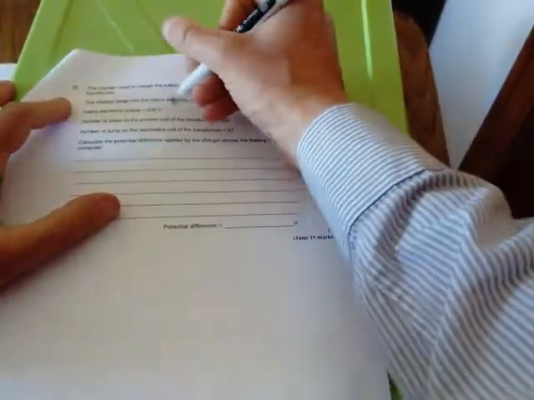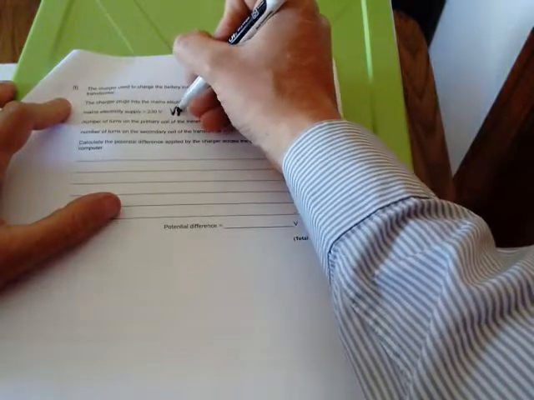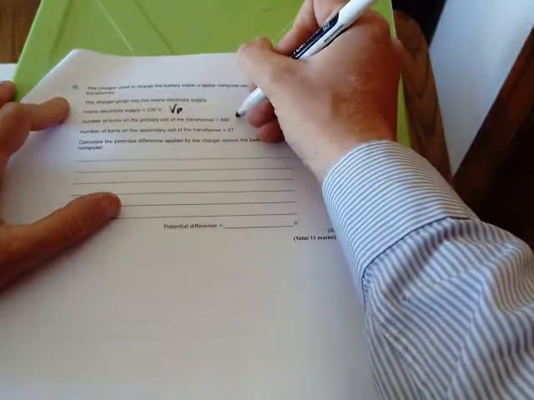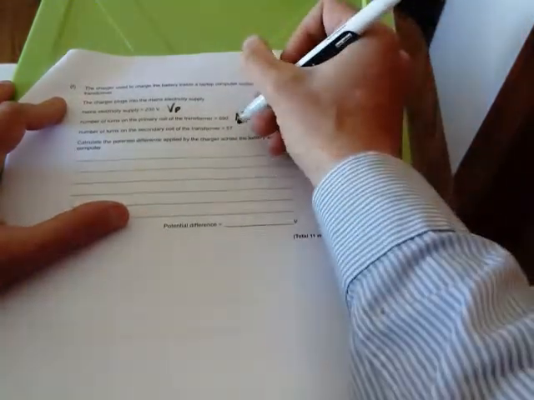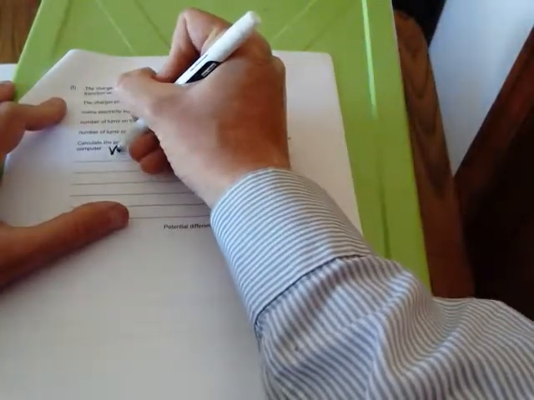I think it's always a good idea with these questions to assign symbols as we go. So the mains is supplying, the mains is the primary one, the first one in this sense. So 230 is going to be our VP. Then we have 690, that's going to be our NP. Then we have the number of turns on the secondary coil, that is NS. And we're being asked to find VS. So if it were me, and you don't have to do it like this, I would do that, and then I'd lay it out.